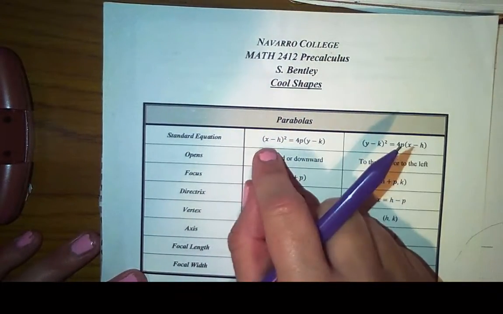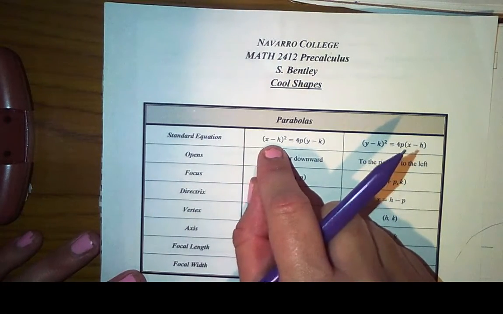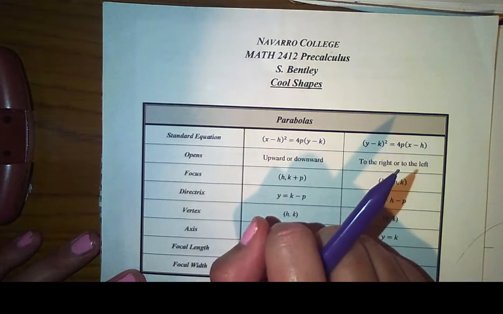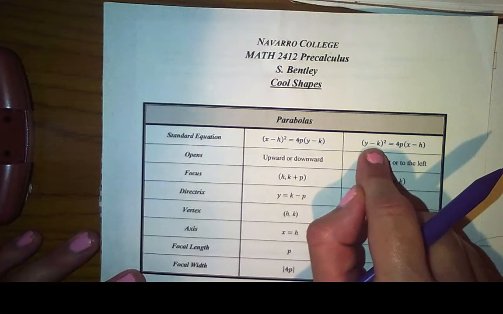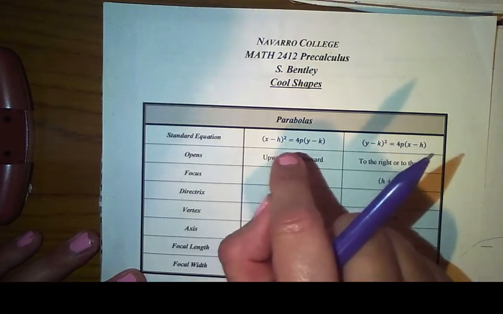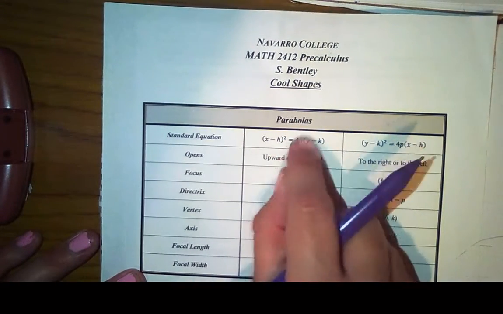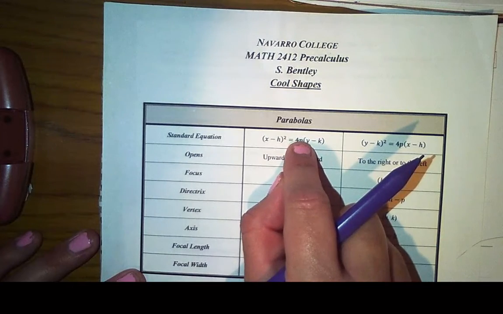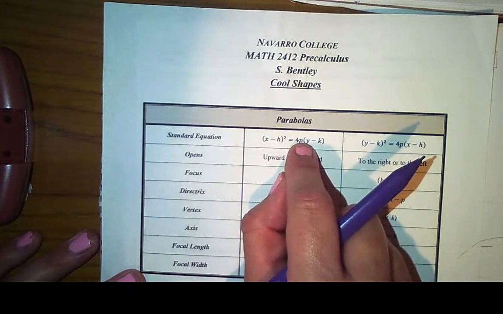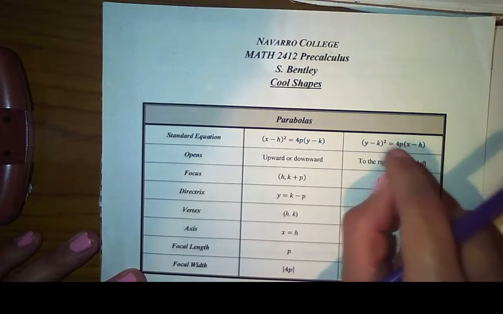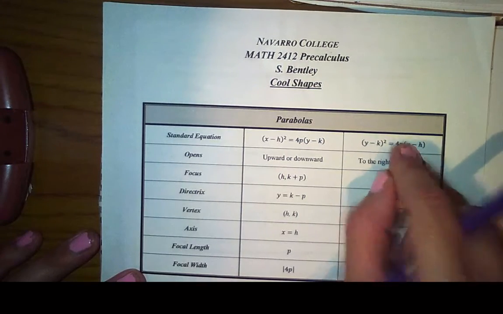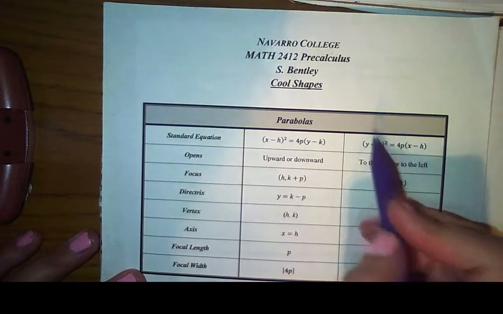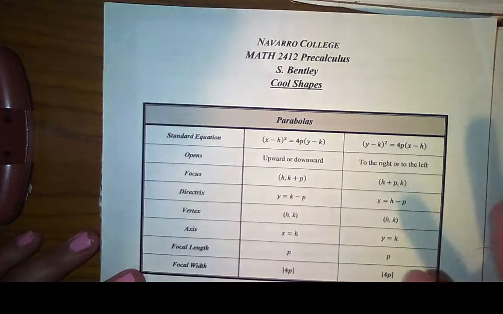We have taught you x squared. And an x squared opens up and down. Which means if we introduce a y squared, it's going to open left, right. If it's positive, so if this leads off positive, it's going to open up. If this leads off negative, it'll open down. If this leads off positive, it will open right. If this leads off negative, it will open left. Okay, so just pay attention to what's being squared.